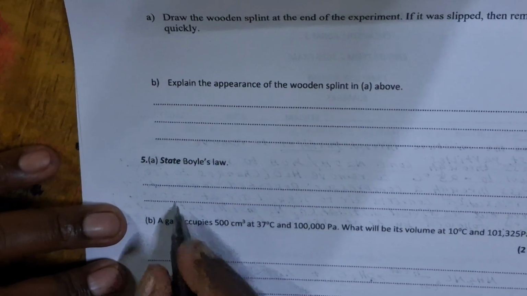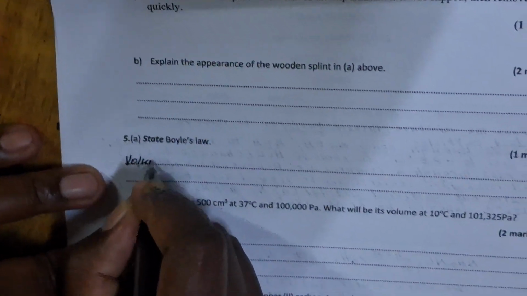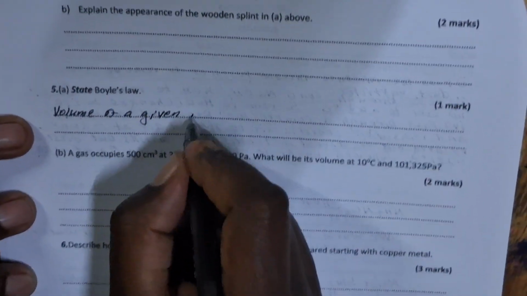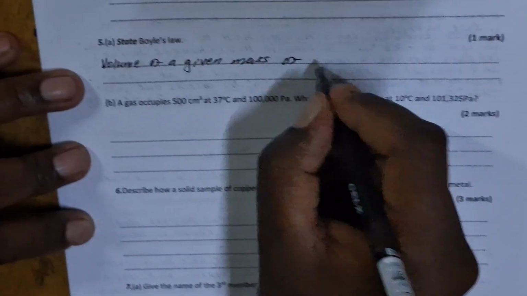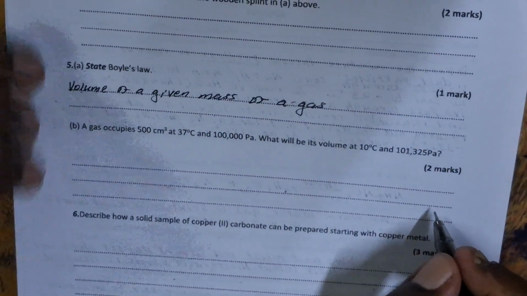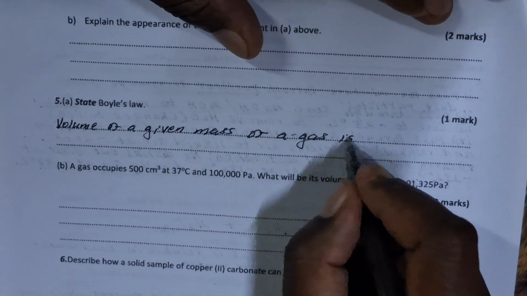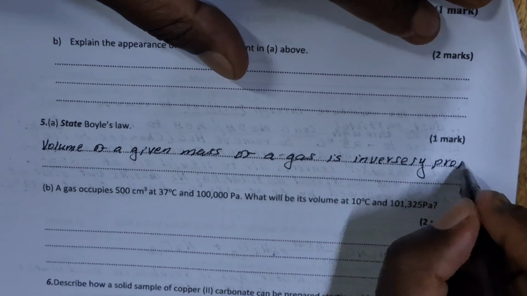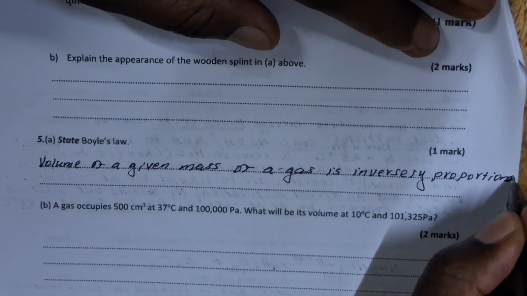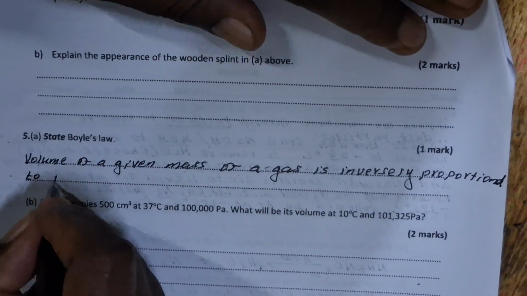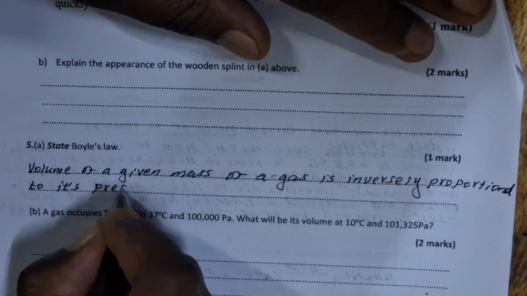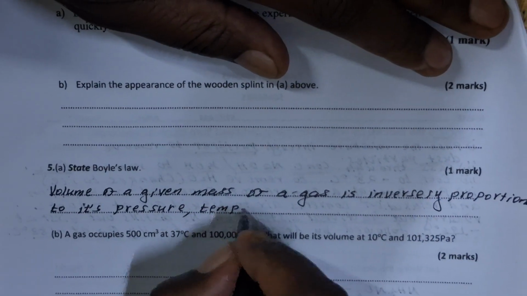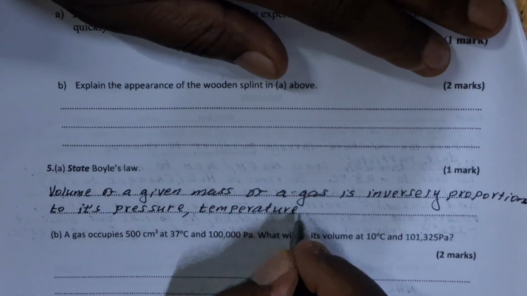So usually this one says, volume of a given mass of a gas is inversely proportional to its pressure, comma, temperature kept constant.